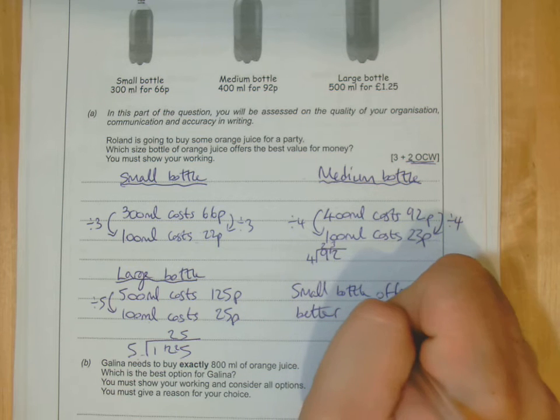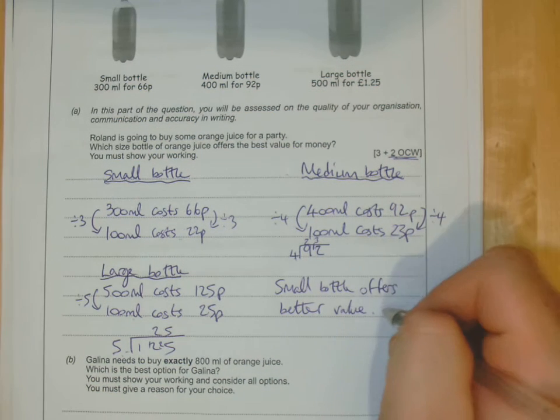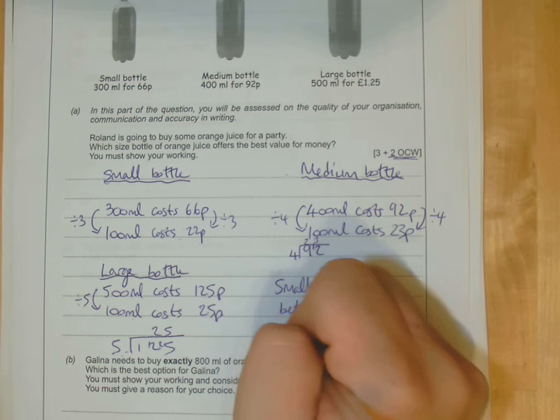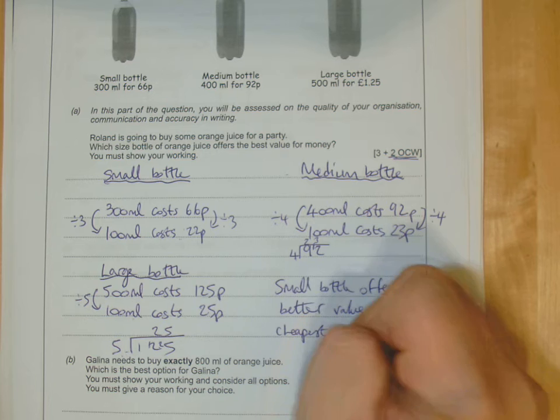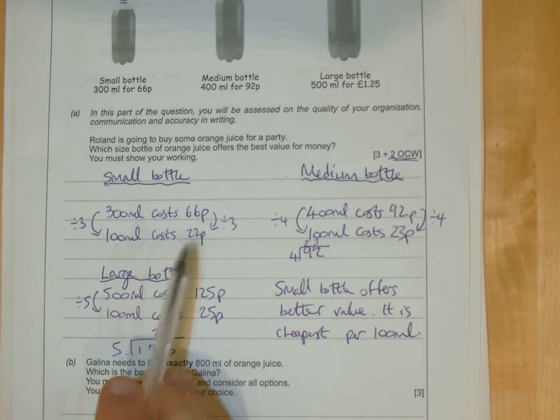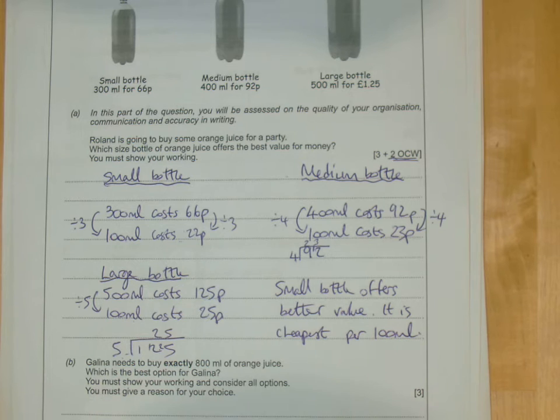Okay, and you could be a bit more detailed. You could say it is cheapest per 100 mils. So for the 100 mils you get, it actually costs less than the other two.